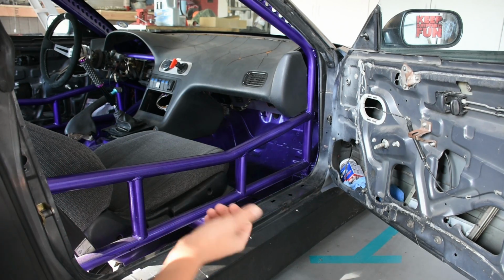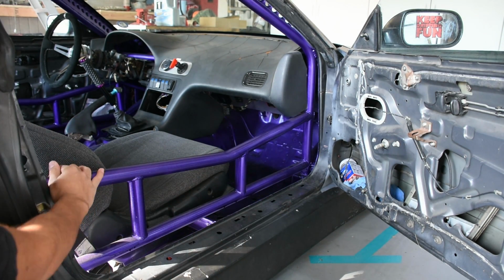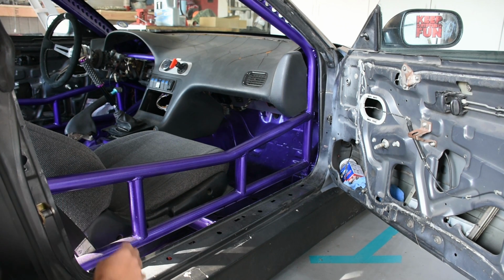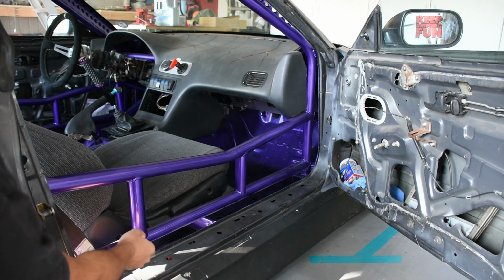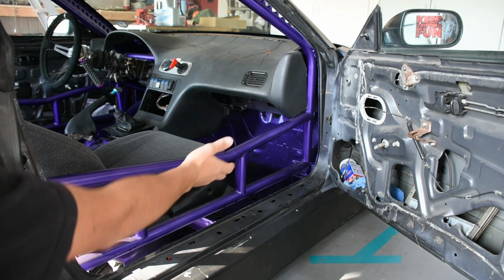I did want to go with the NASCAR, but I still wanted to retain all my window mechanisms, so that wasn't going to fly. So this was basically, to me, the only suitable design that I'd go with. So I went with one lower bar over here that goes as low as you possibly can, so I have the lowest protection that I can get on this cage.